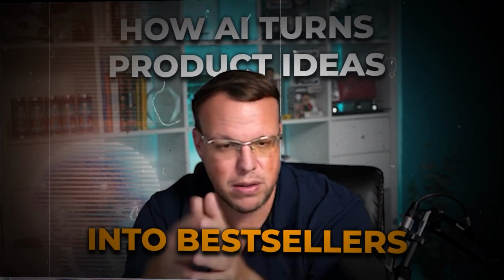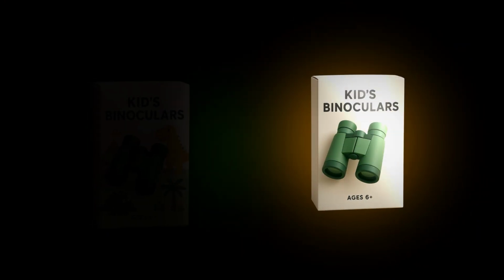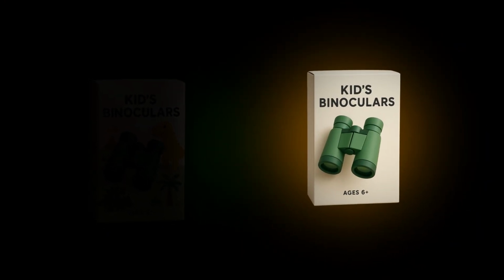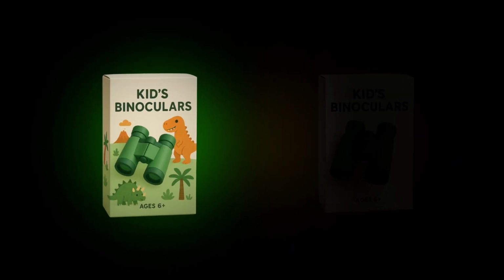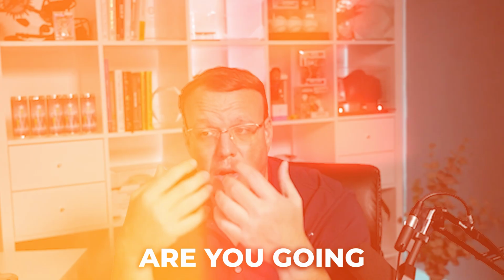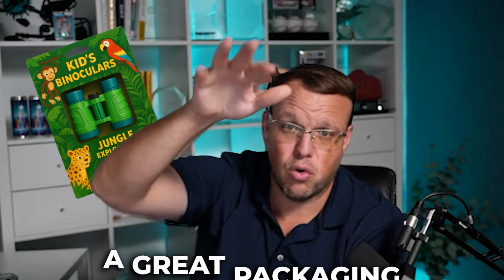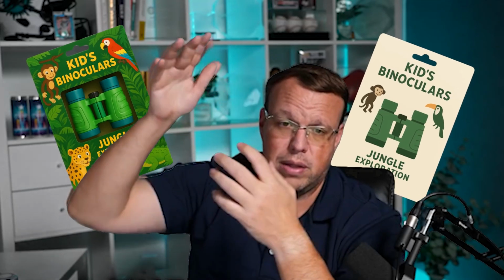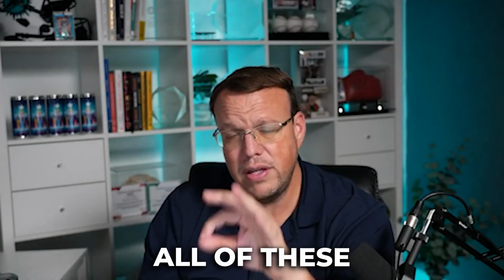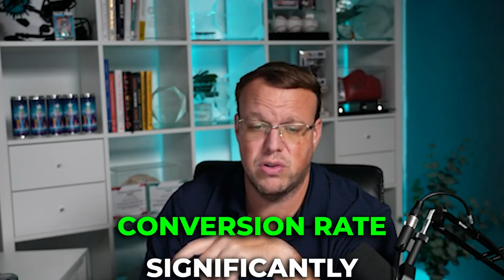If you're a parent, are you going to buy the one that had the plain case and the plain green binoculars? Or are you going to buy the Dino one with the Dino case, right? Are you going to buy the one that has great packaging in the background, or the one that was pretty plain packaging? All of these things are going to increase click-through rate and conversion rate significantly.